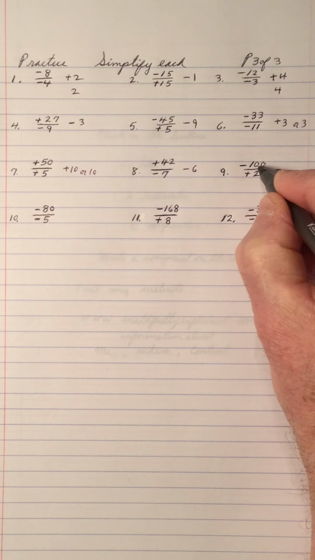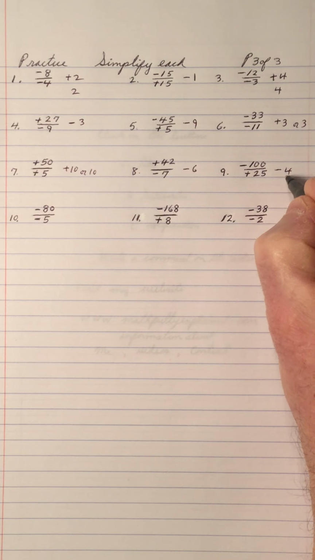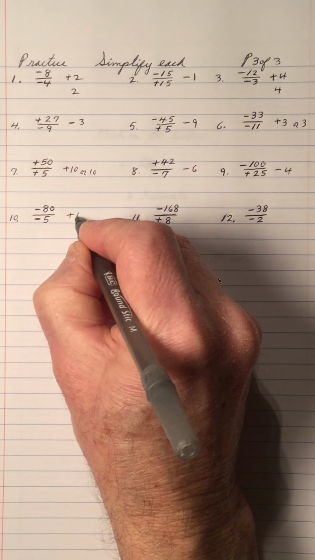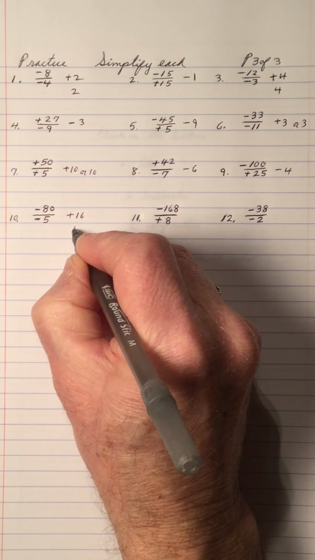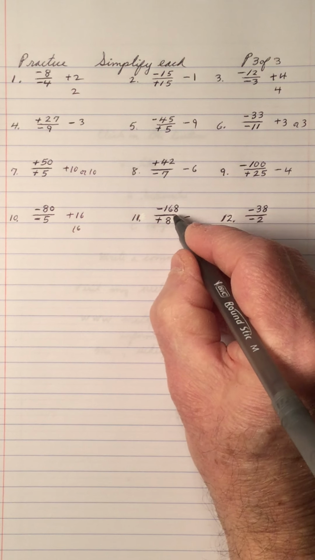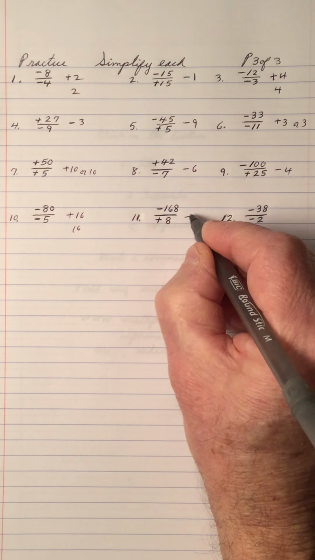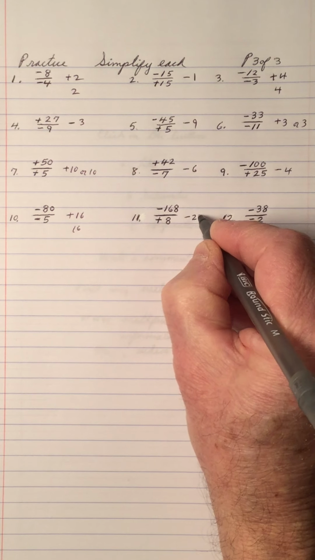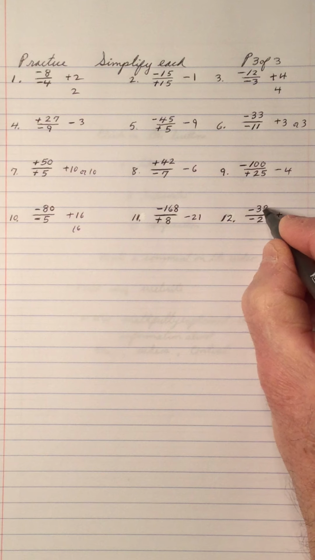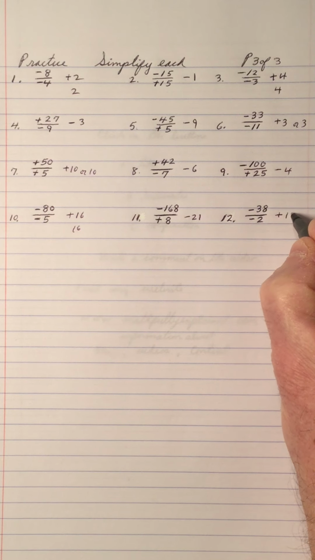Unlike signs, negative, 100 divided by 25 is 4. Like signs, positive, 80 divided by 5 is 16, or just 16. Unlike signs is negative, and 8 into 16 goes 2, 8 into 8 goes 1, so it's a negative 21. Like signs is positive, and 38 divided by 2 is 19, or just 19.